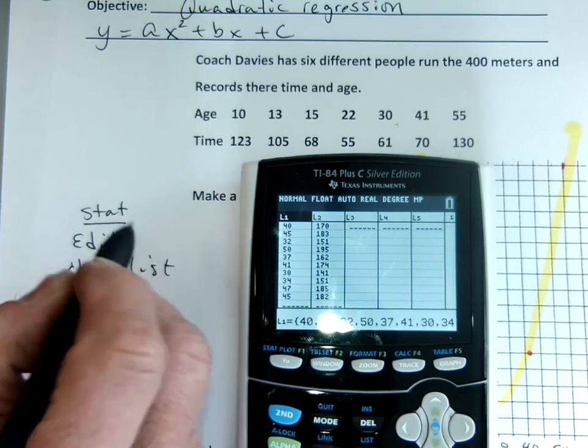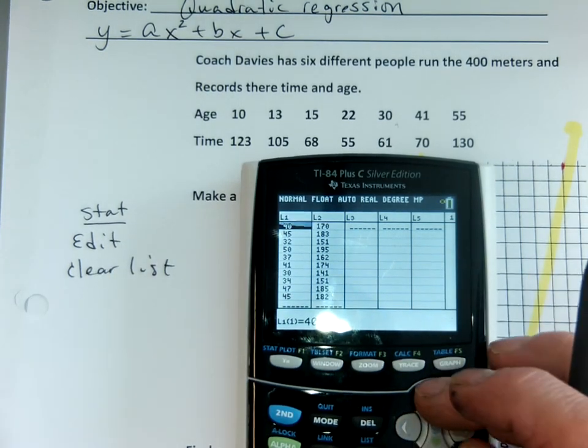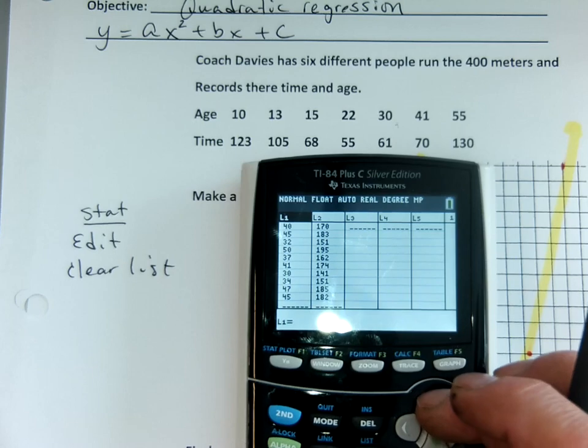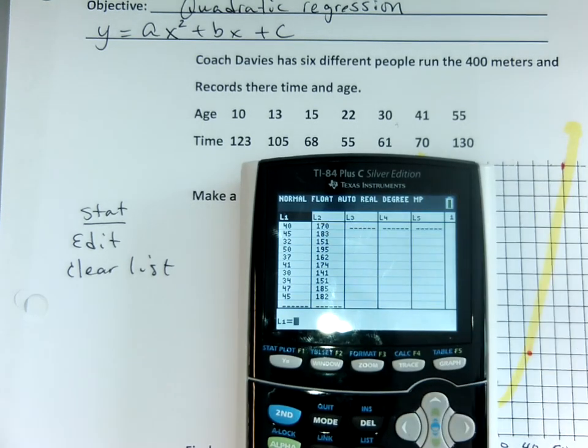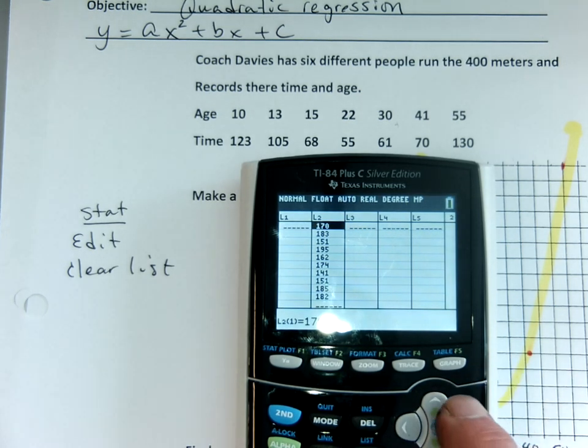How do you clear it? So I highlight the list. So see, up, down arrow, I highlighted the list name. I'm going to push clear, down arrow. So I'll do the same thing. I'll highlight list 2. I'll push clear, down arrow. Okay. Are we entering the age first?